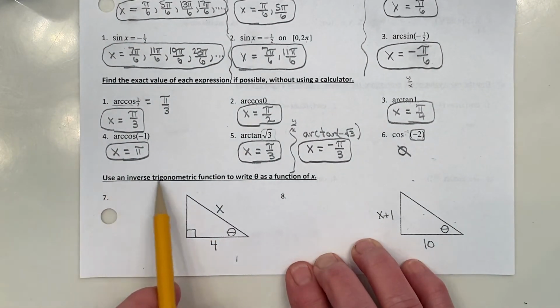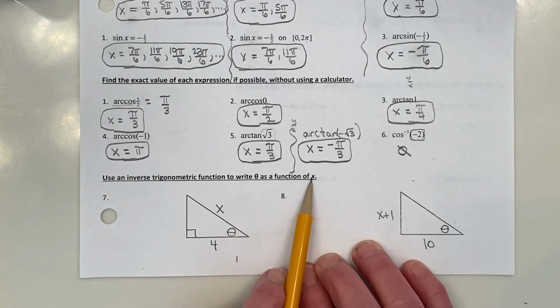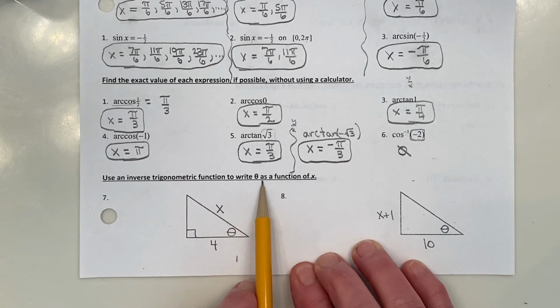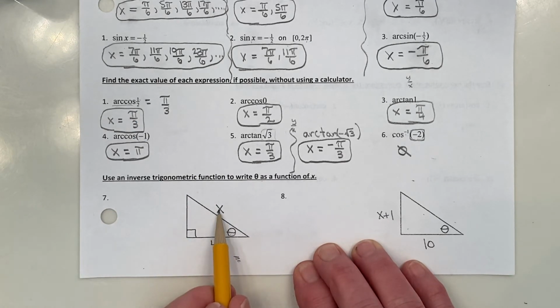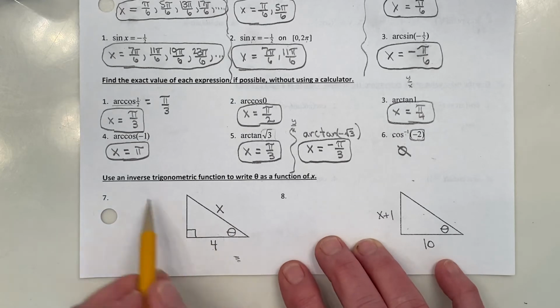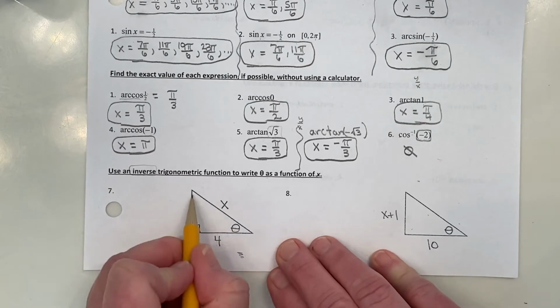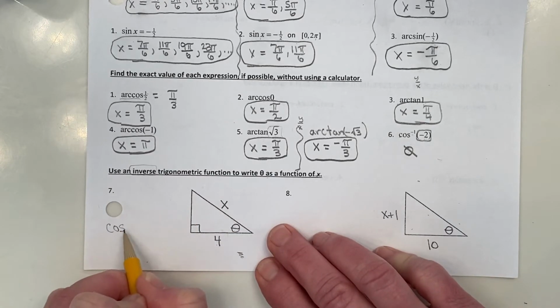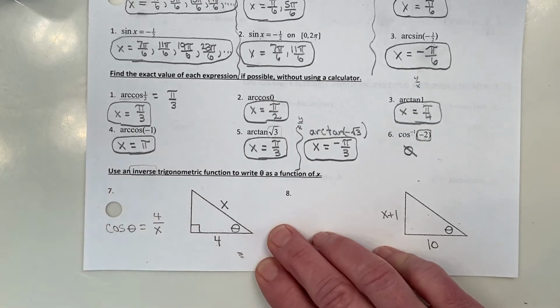This says use an inverse trig function to write theta, okay, I see theta, as a function of x. Use an inverse trig function. Well, what I see is theta. I see an adjacent side and a hypotenuse. I don't have information about the opposite side. So I think what I'm going to use is cosine, just the regular cosine function, not the inverse yet, and I'll take care of that in a second. So based on this right triangle, I know I can set up the trig ratio. The cosine of theta is equal to adjacent over hypotenuse.